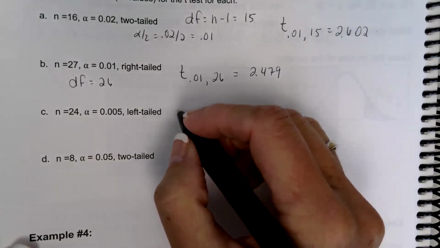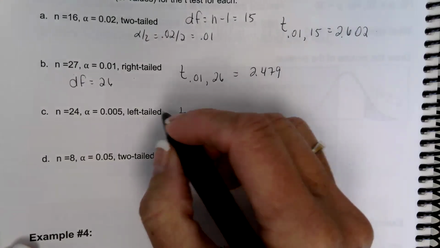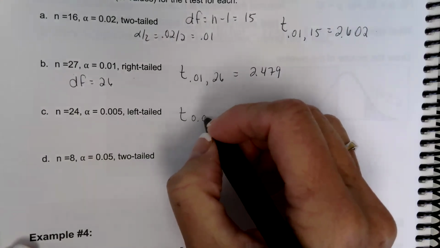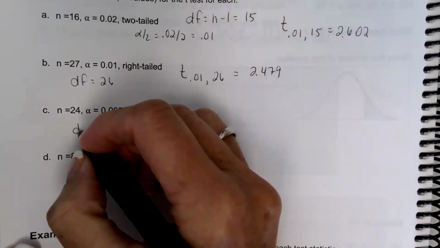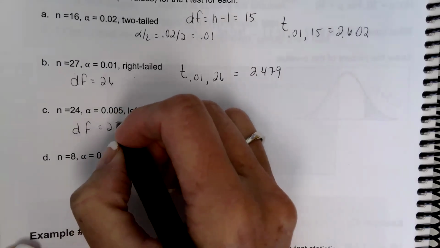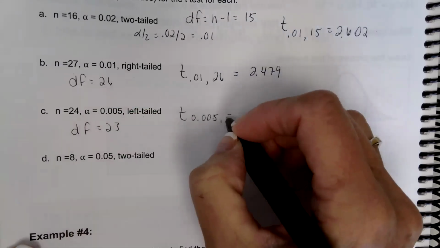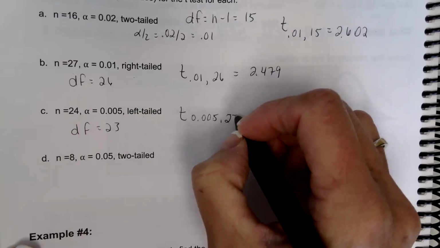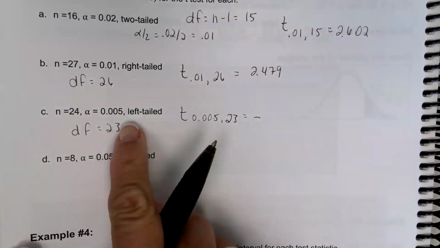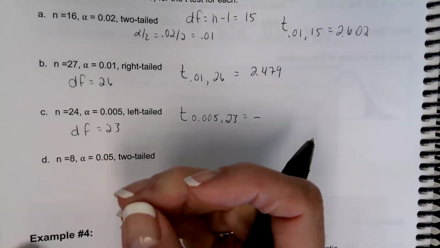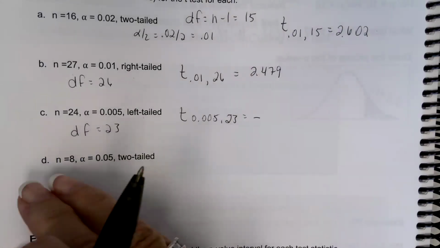Next up, we have a left-tailed. So the left-tailed is 0.005 and degrees of freedom is 23. We have to remember that this is going to be a negative t because it's a left-tailed. So we can still use our t-table, but it's a negative. It's on the left-hand side.